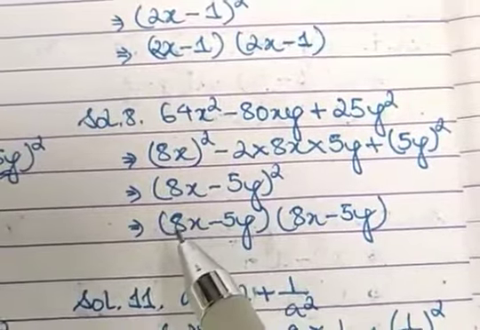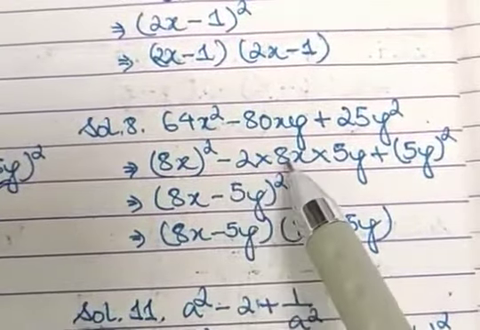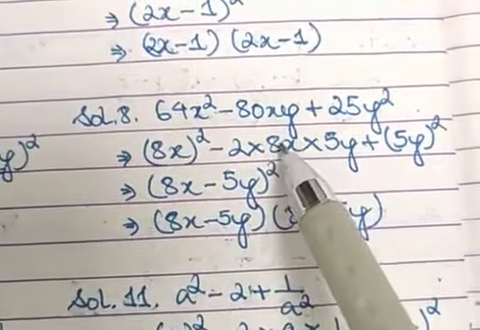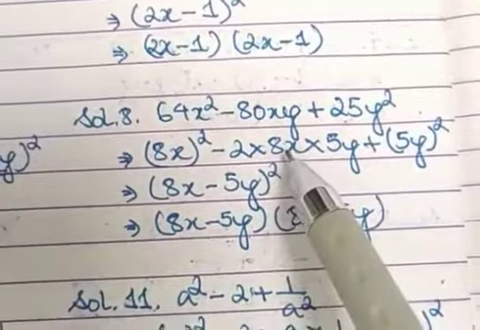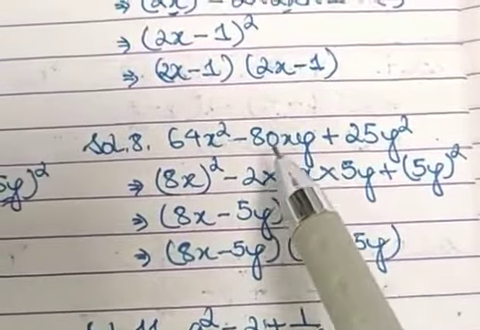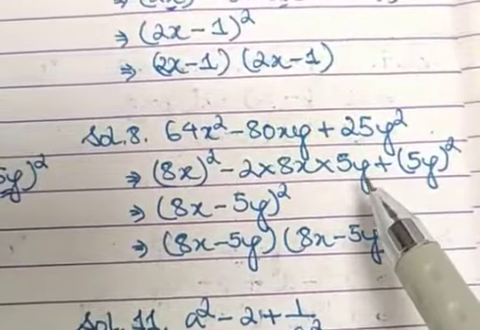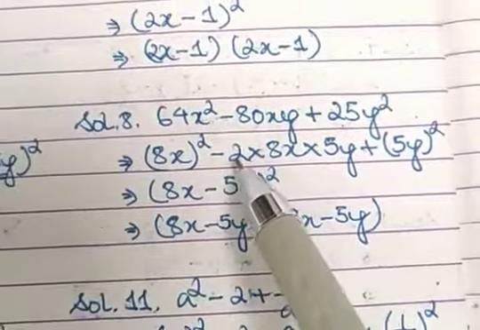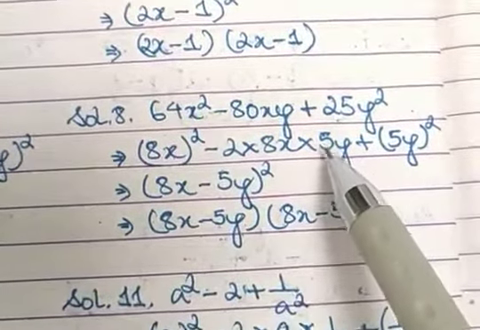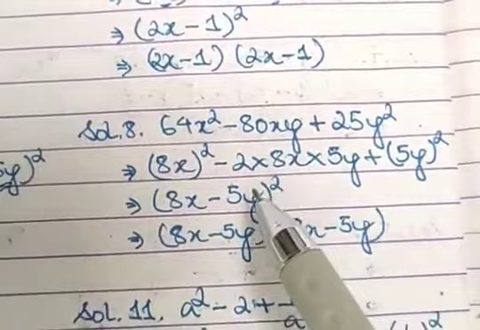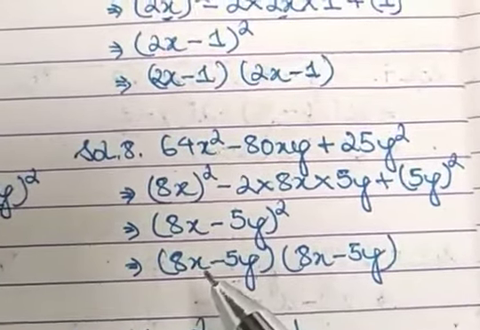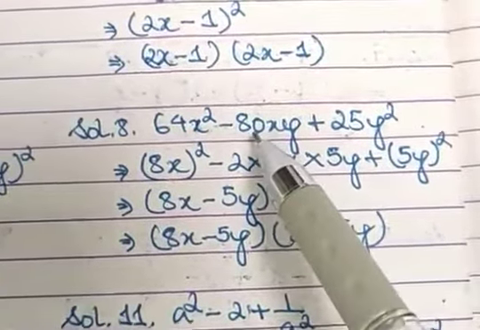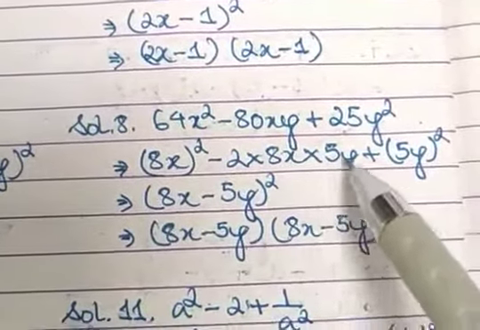It was negative, so I have placed minus 2a, and I have already placed 8x. Now what should I multiply with 2 into 8, which is 16x, to get 80xy? Of course there will be a y term. 16 times 5 is 80, that's what I know. So if I place 5y here, then in order to cross check it, you can multiply the terms as well. 2 times 5 is 10, 8 times 10 is 80, with the negative sign, x into y, xy.